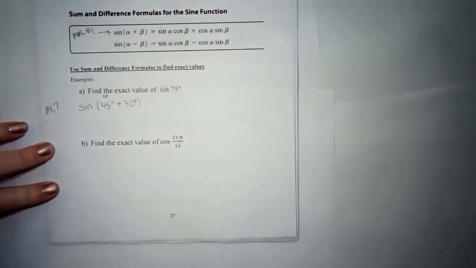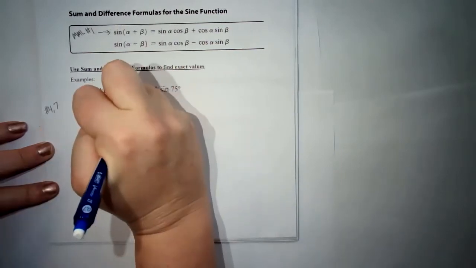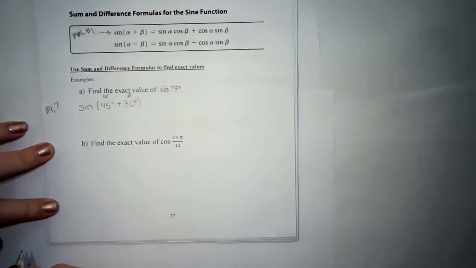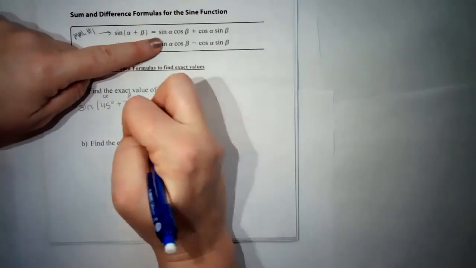So I'm going to say 45 is alpha. And the second one is beta. So I'm going to say 30 is beta. Does that work for everybody? Okay, now I'm just going to follow the order.